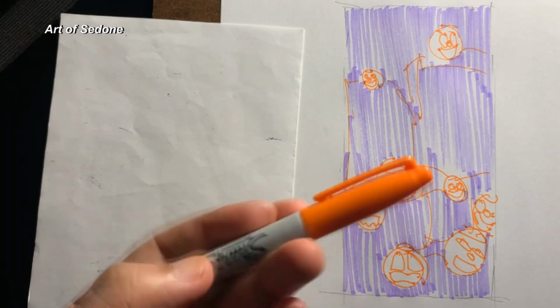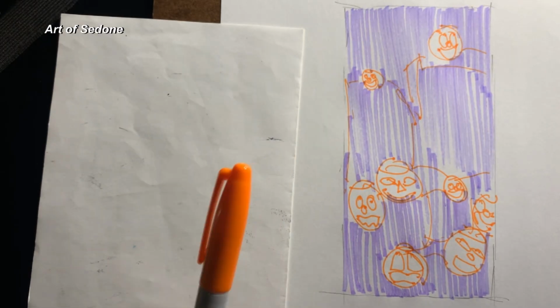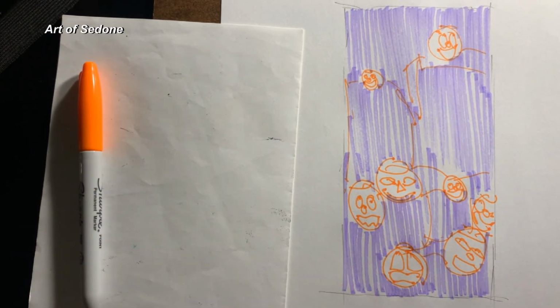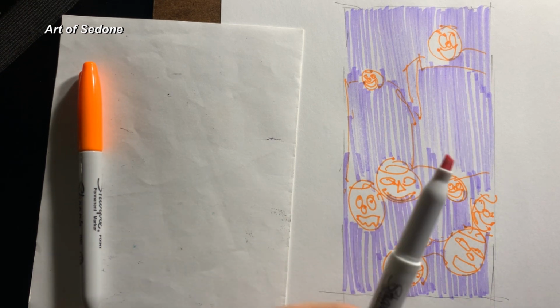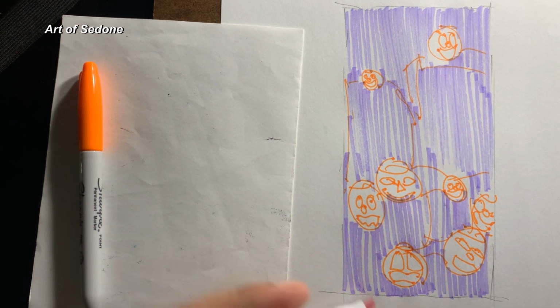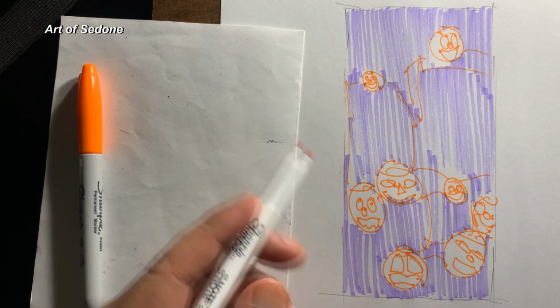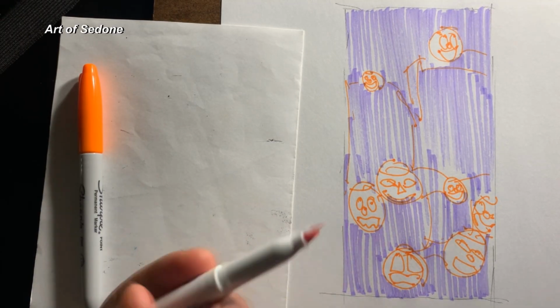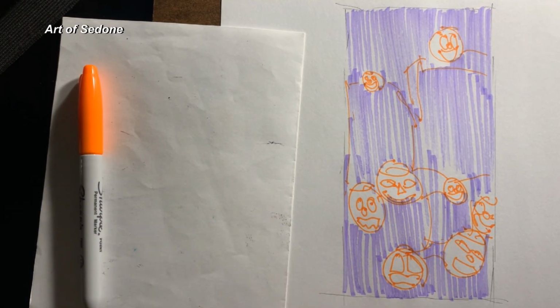Alright, so that's the basic sketch. And then this is the dark color, but before I do that, I might fill in some of the pumpkins. I'll use the chisel point here. Now I want to use the white of the paper as the highlight, so I'll leave some of that open.